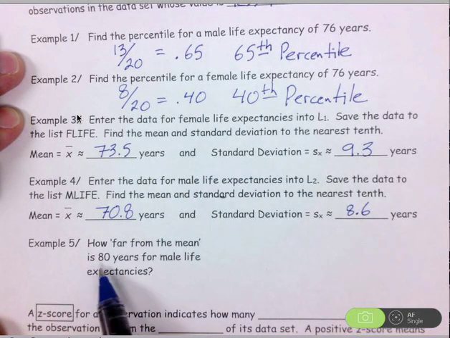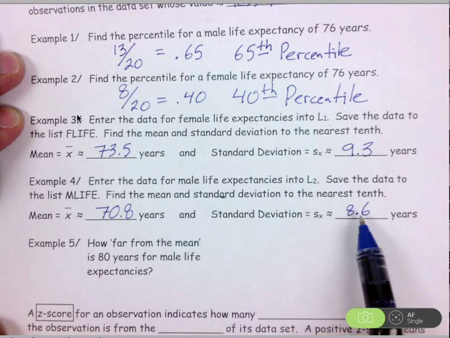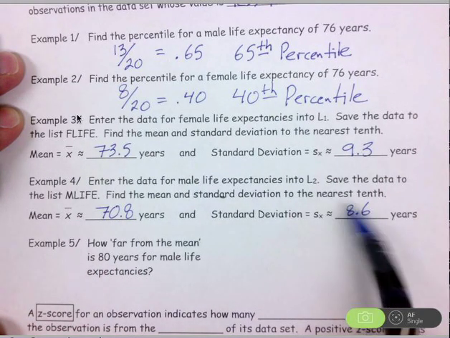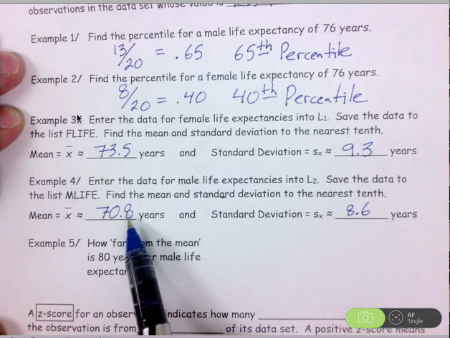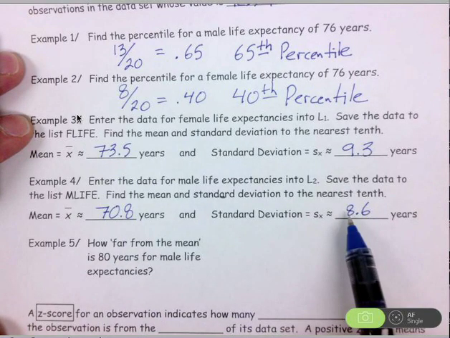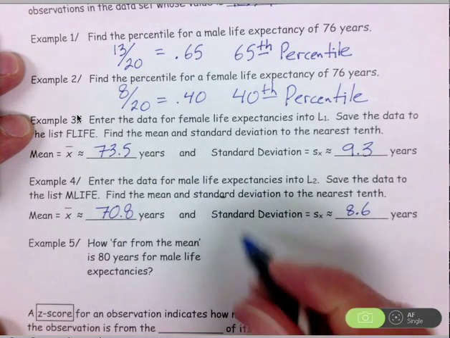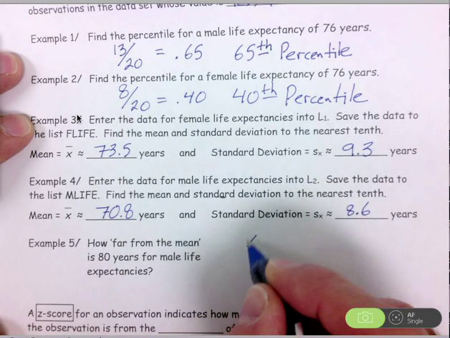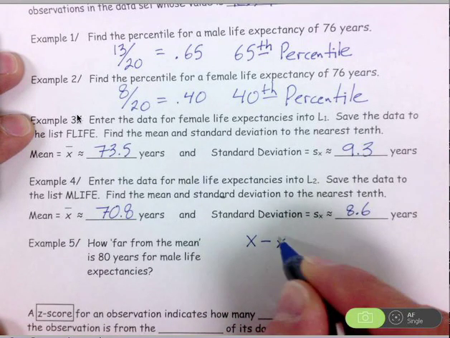So I rigged this question. I picked the 80 because I knew that if you look at the mean and you look at the standard deviation, 1 standard deviation above the mean is pretty close to 80. Well, if we want to be more specific, let's actually find the deviation. Remember what a deviation is. It is the observation, take away the mean.